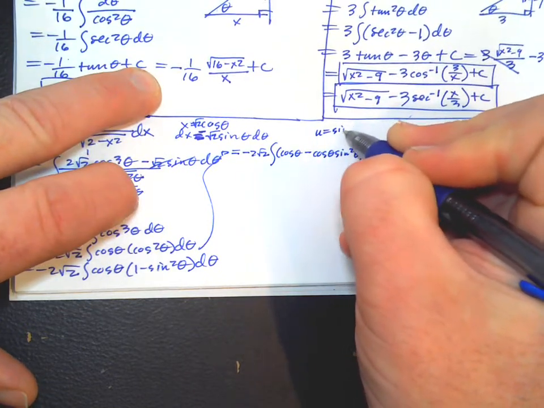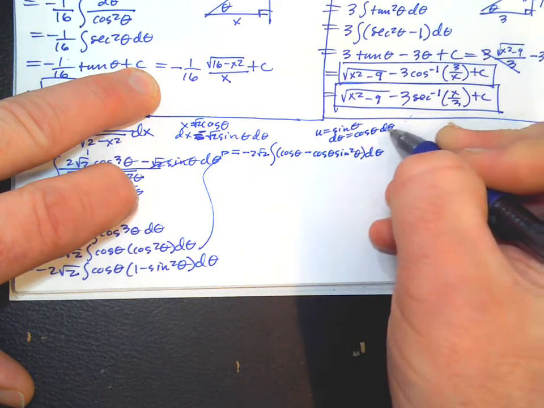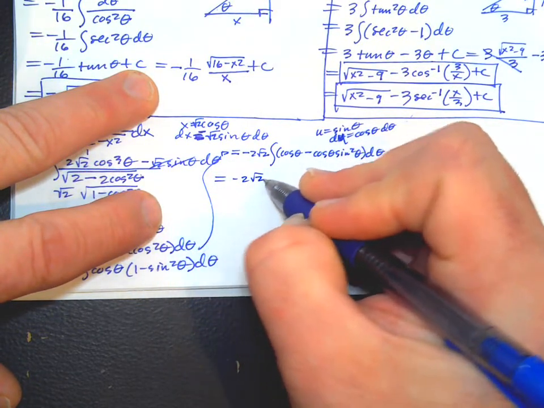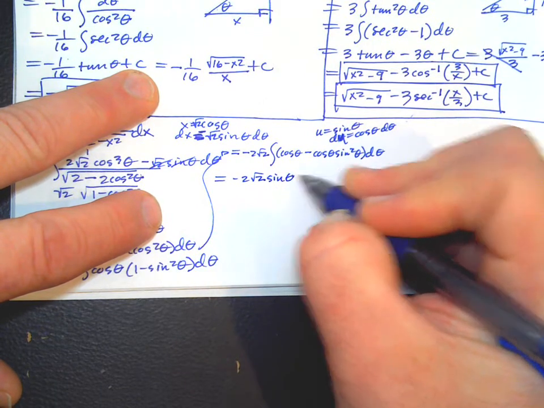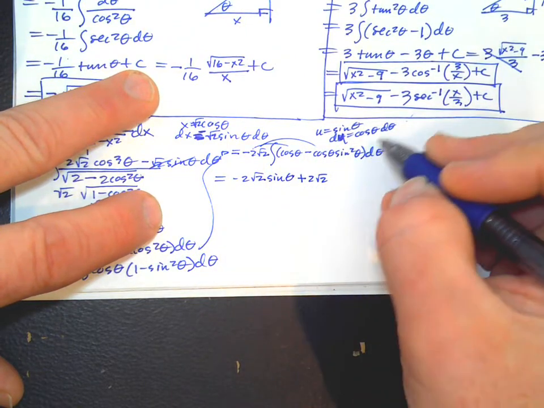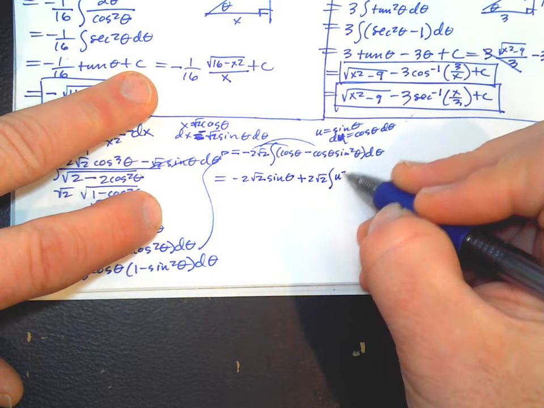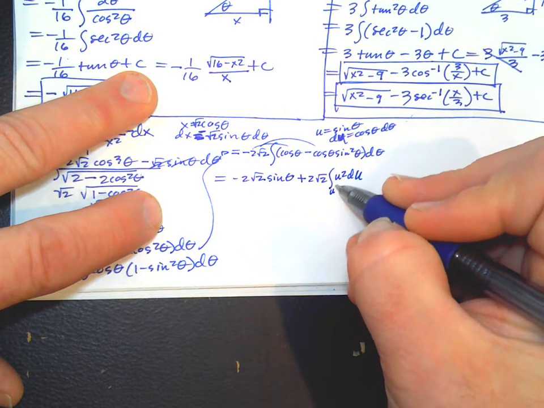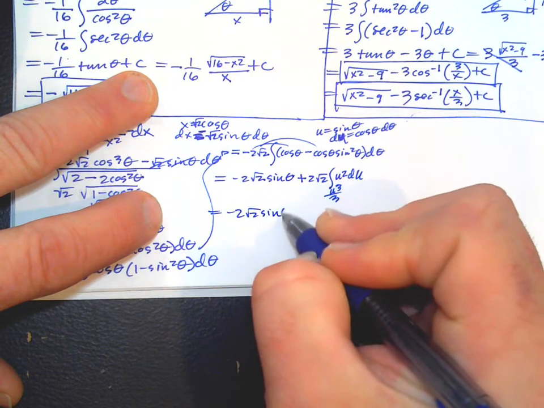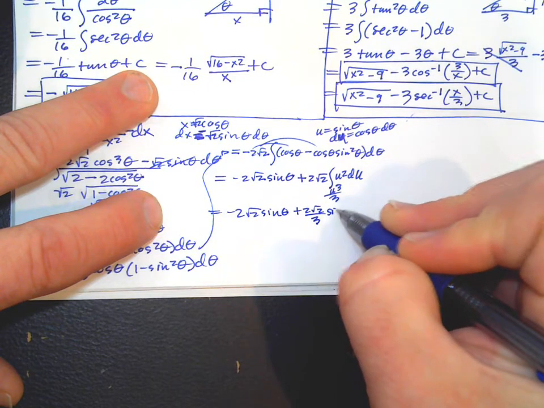So we're going to use u substitution here. U equals sine theta, du equals cosine theta d theta. This first one's going to be negative 2 root 2 sine theta. So that one's fine on its own. This is going to be plus 2 root 2 if you distribute this. Now it's going to be u squared du. So that's going to be u cubed over 3. So that's going to be sine cubed.